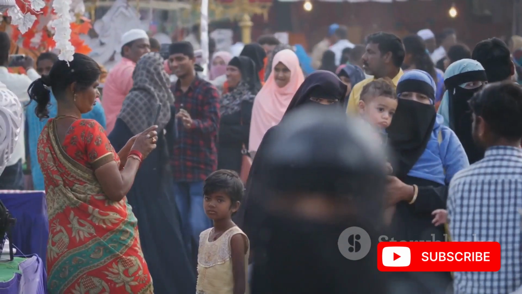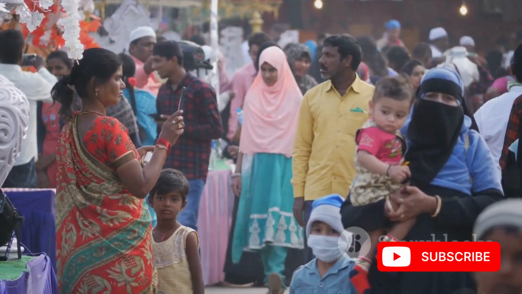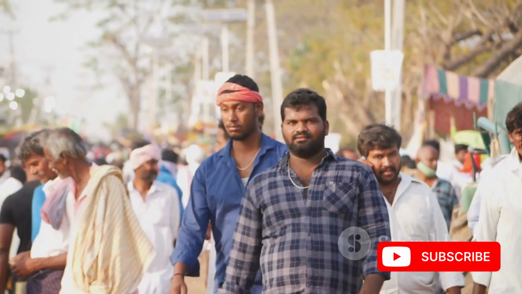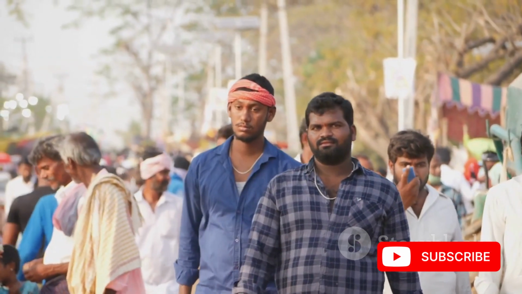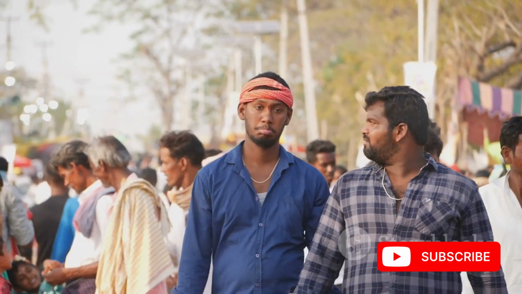Furthermore, the CAA could potentially affect the secular nature of India. As a secular nation, India promises equal rights and protection to all its citizens, regardless of their religion. However, the religious criteria in the CAA could be seen as a departure from this secular principle, which has been a cornerstone of the Indian Constitution.